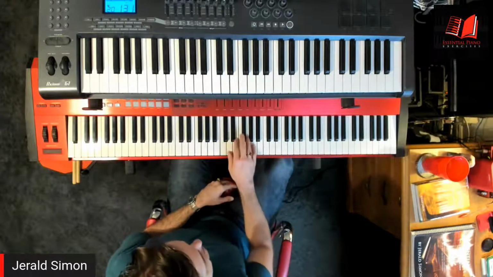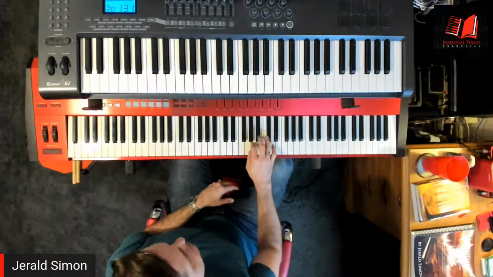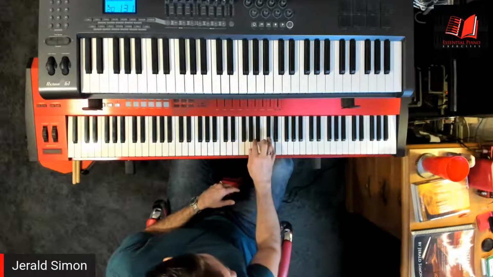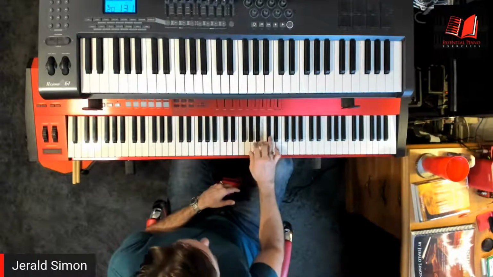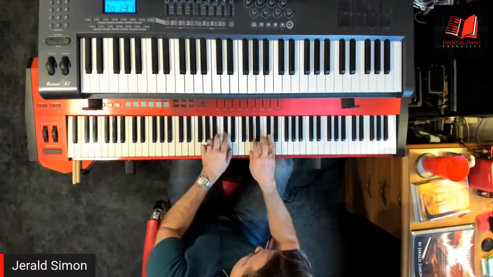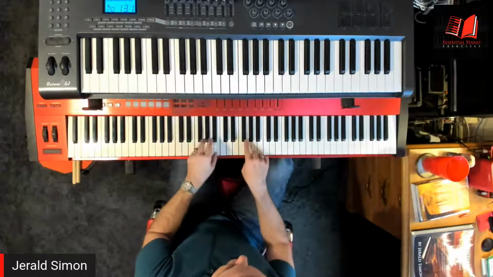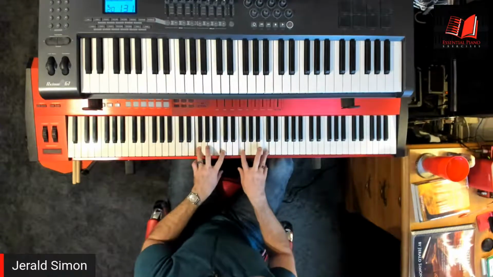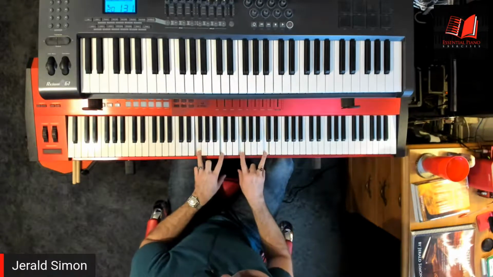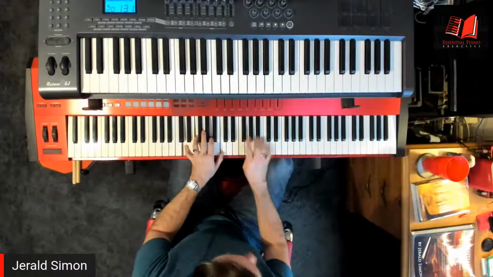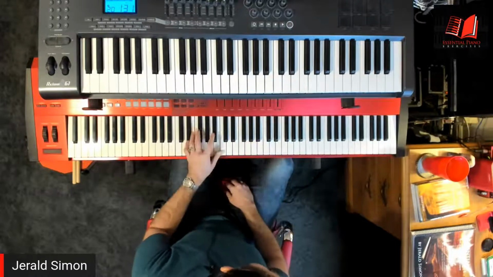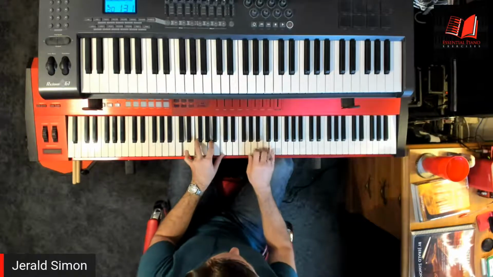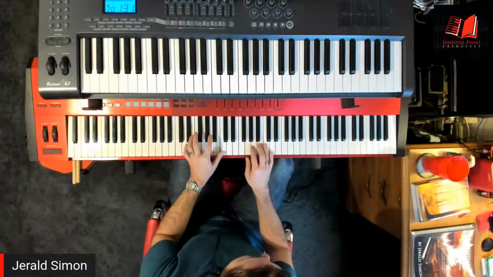So if I'm in the key of D major, the D major scale would have an F sharp and a C sharp, because F sharp and C sharp are in the key of D major. That happens to be my 3rd and my 7th. If I take my 3rd and my 7th down half a step and only play the white keys, this is D Dorian mode. I'm playing a D minor 7th chord with my left hand, and I'm playing D Dorian with the right hand.